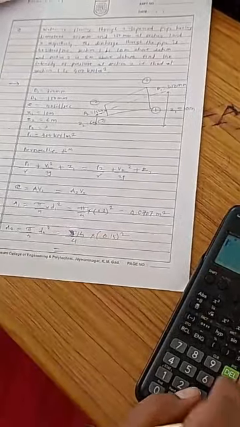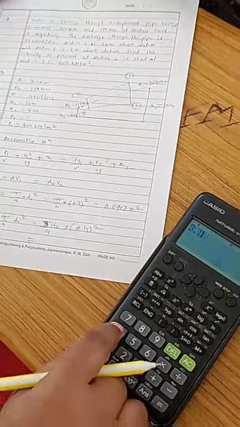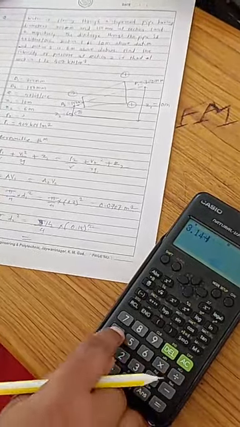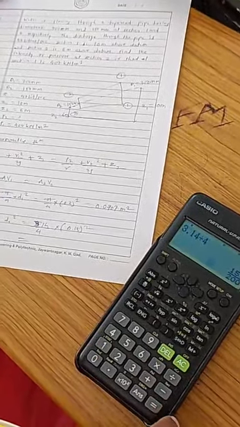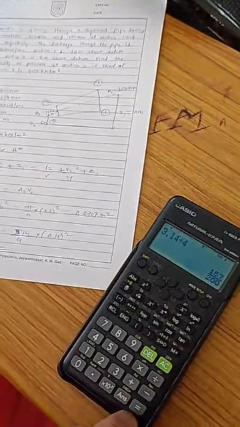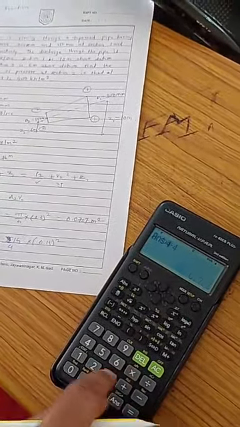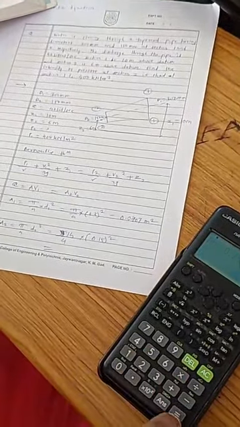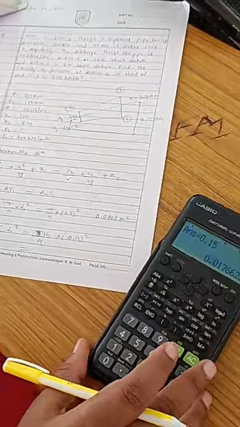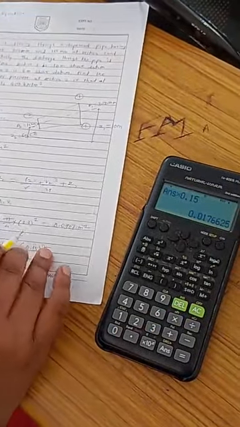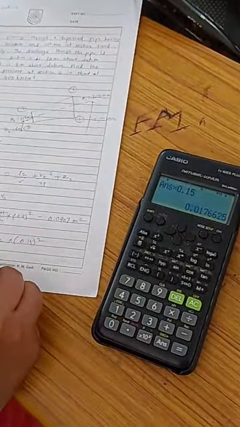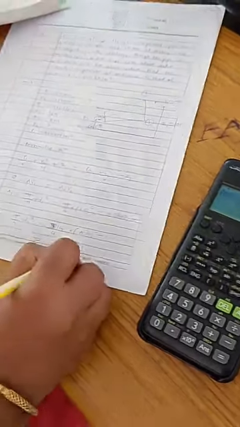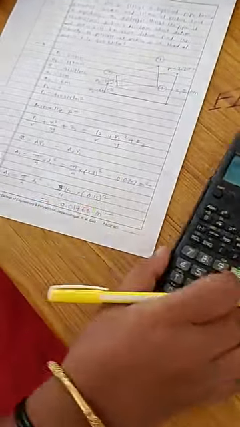So from that again we will calculate the value, 3.14 divided by 4, that is pi by 4 into 0.15 into 0.15. So what will be the value? That is 0.01766. So these are the values of A1, A2 in terms of meter square.